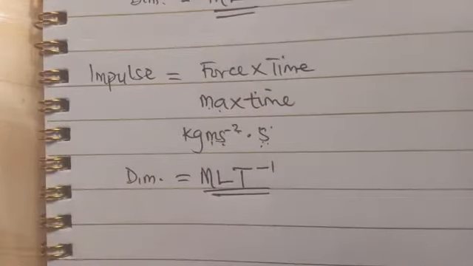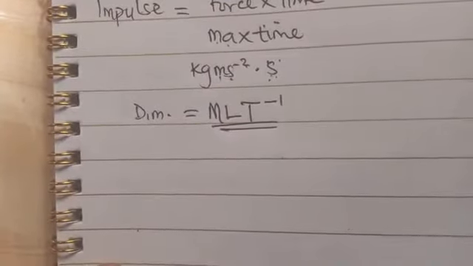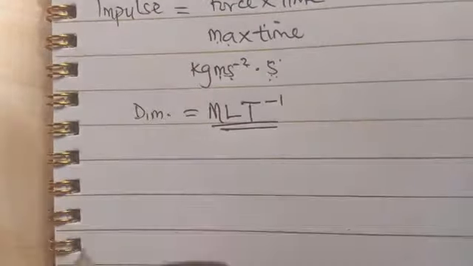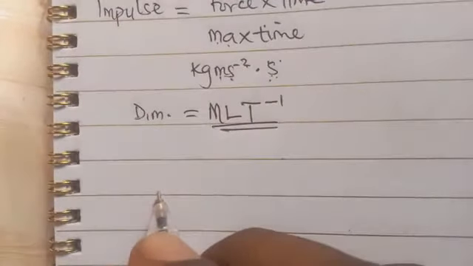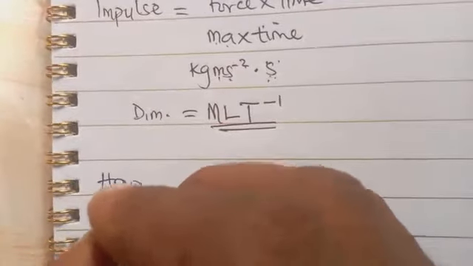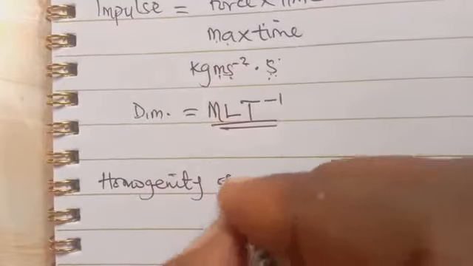So let's go straight to the applications of dimension. Now, the first application of dimension is that we use it to verify if both sides of an equation are dimensionally correct. So we call that homogeneity of an equation.